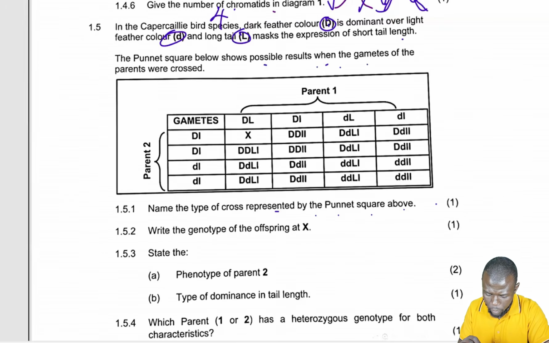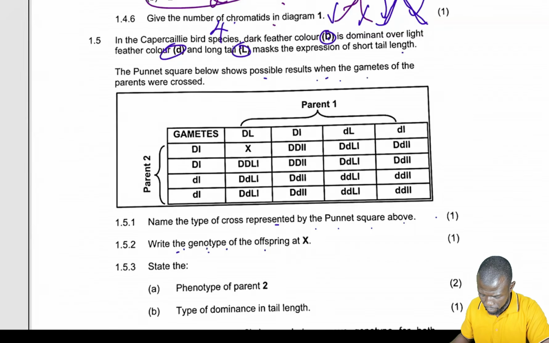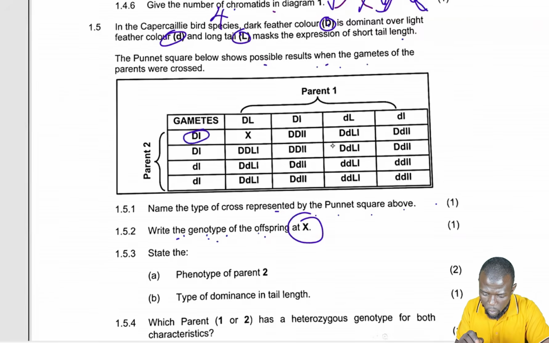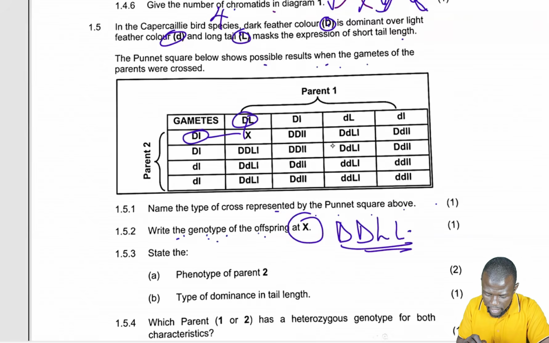They're saying, write the phenotype of the offspring. Write the phenotype of offspring X. It is easy. I go with this and this because that's where the cross is going to be. Capital D, capital L, small l. Then they are saying the genotype.